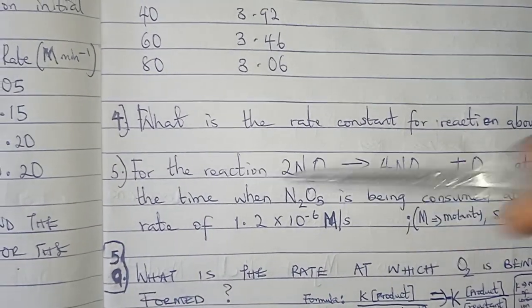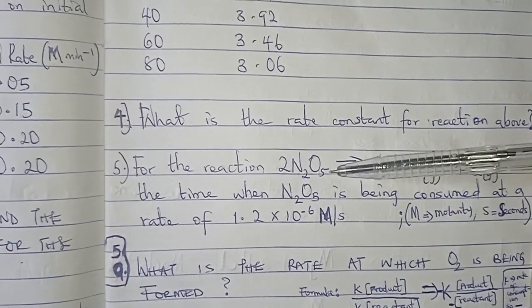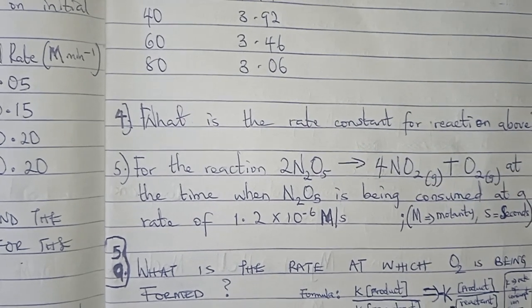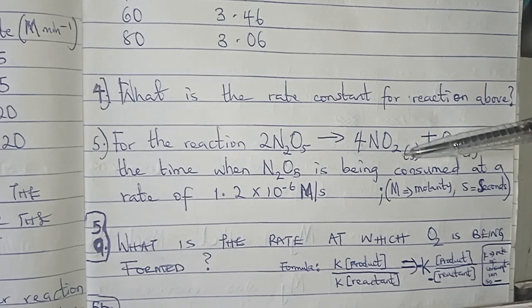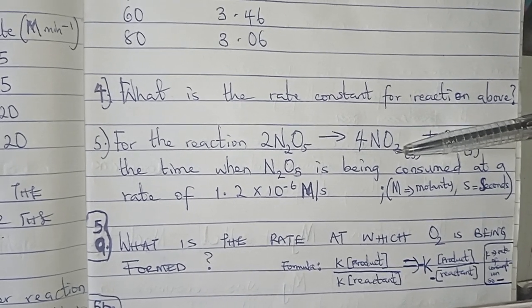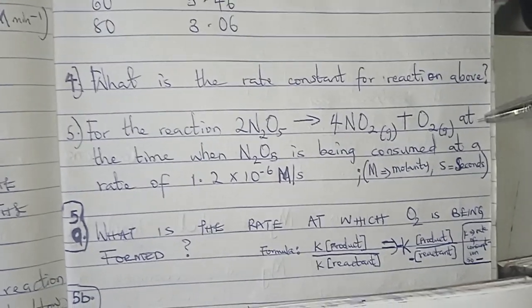For the reaction, nitrogen pentoxide, dinitrogen pentoxide, or nitric anhydride, I have nitrogen dioxide and oxygen.